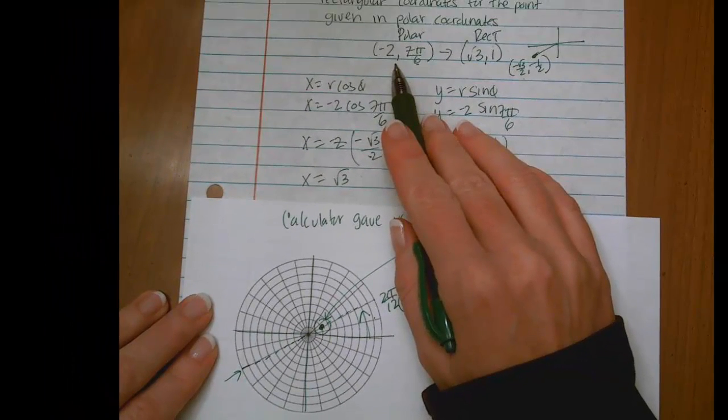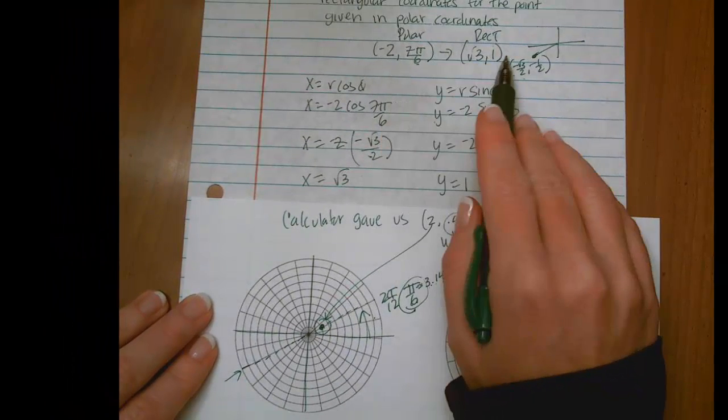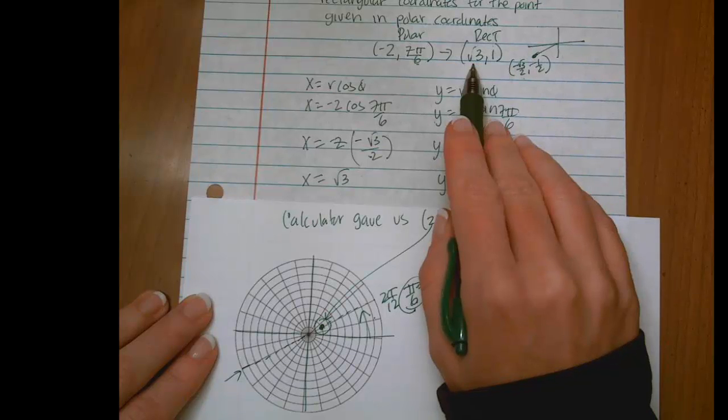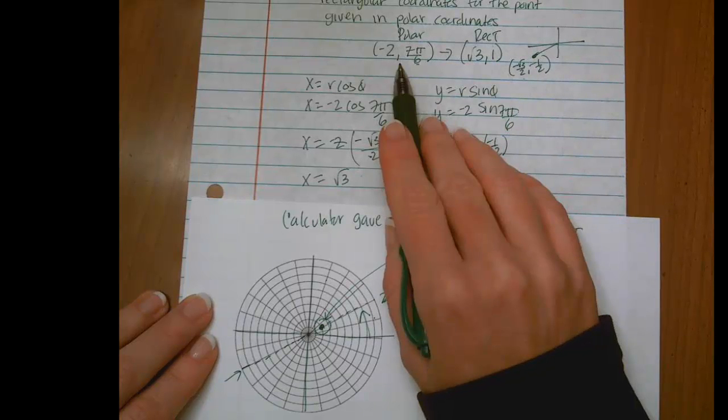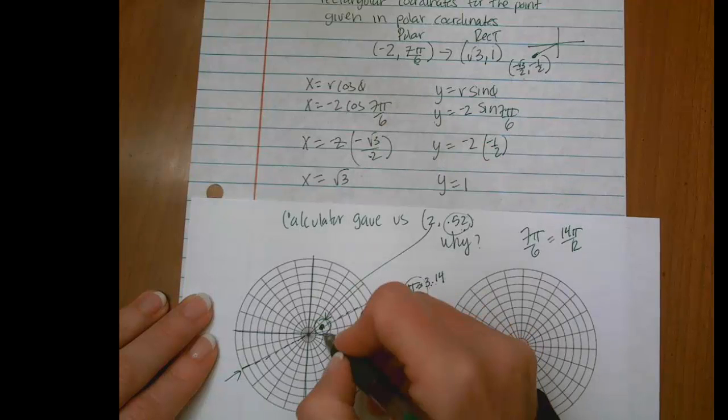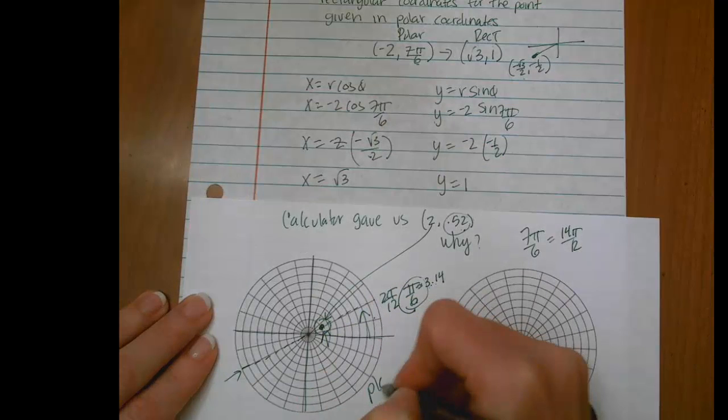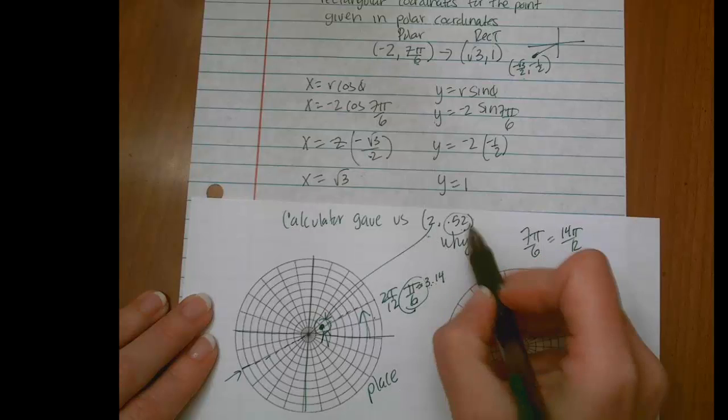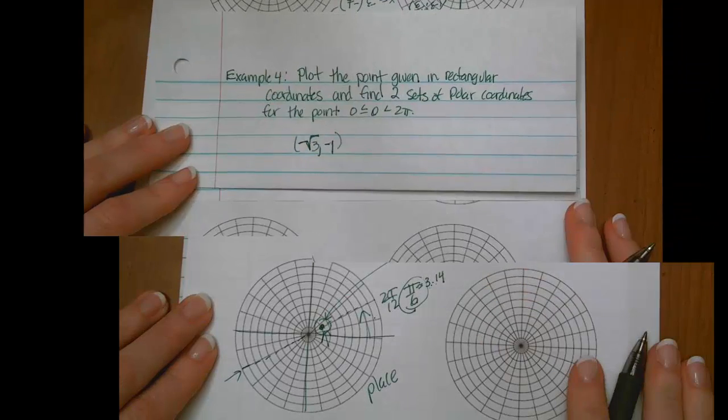So hopefully you understand how to use the calculator to go back and forth, understanding that when we tried to convert root 3, 1, it didn't give us back our original. It gave us back the original place, but it gave it to us in a different representation.